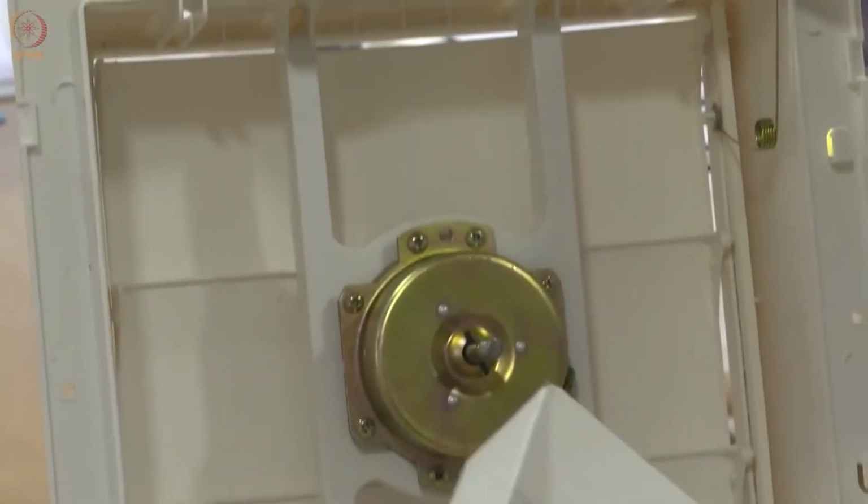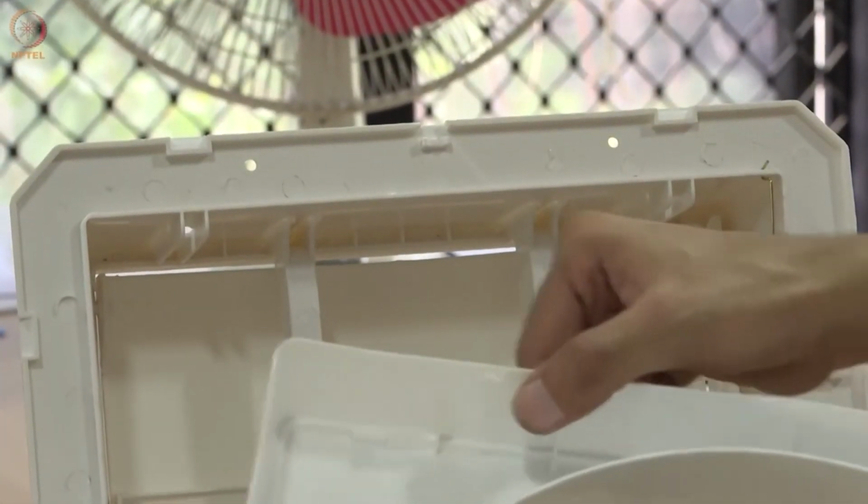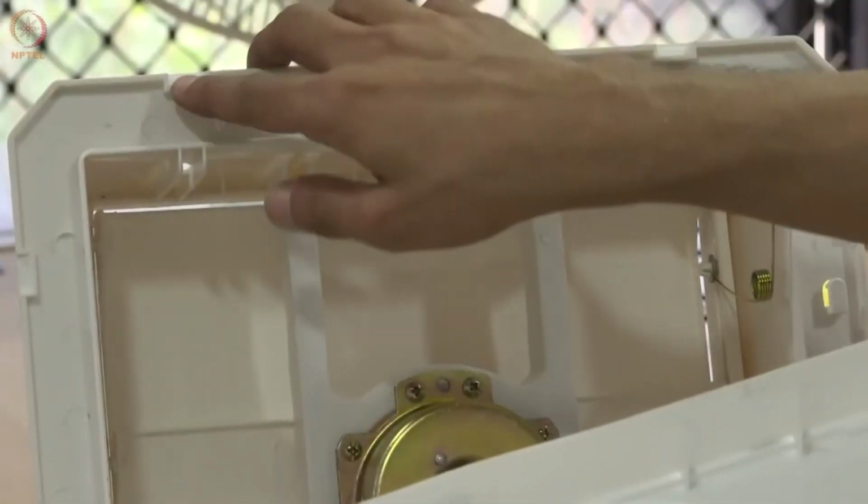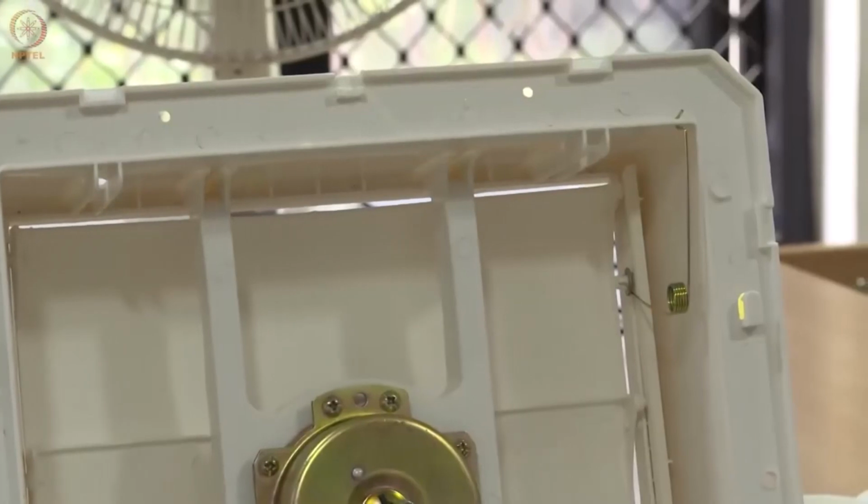That gives you the snap fit. To engage it, all you have to ensure is that it can flex just enough to slide past the projection there, and then it will engage.